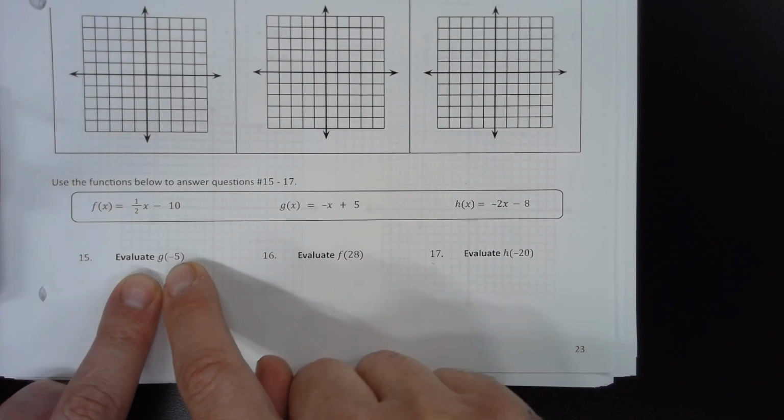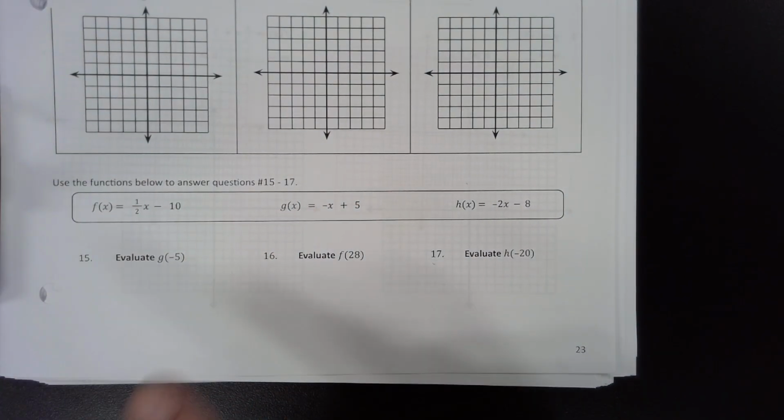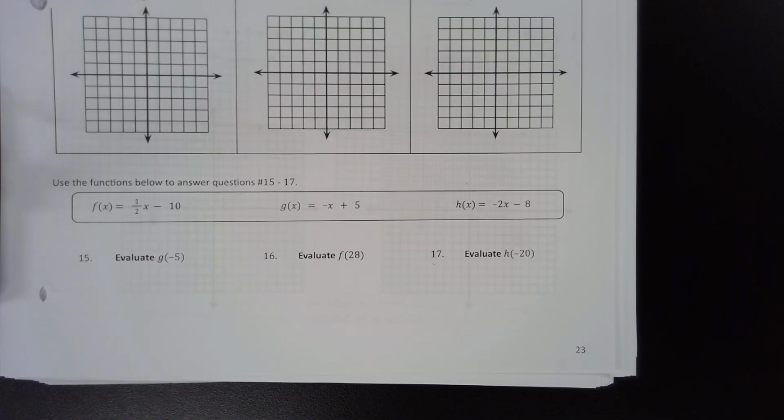So you're going to plug -5 in place of the x's, and then you're going to evaluate it, and so on and so forth. I apologize for not being here today. If you still have any questions, please reach out. Your homework tonight is pages 21, 22, and 23.